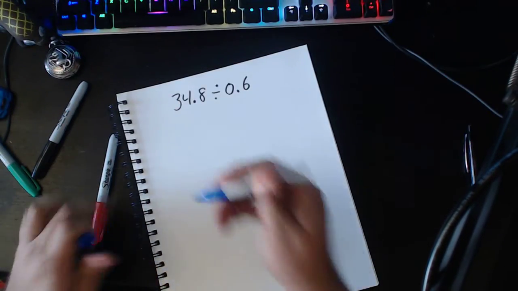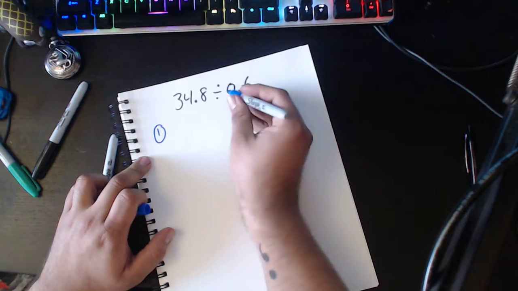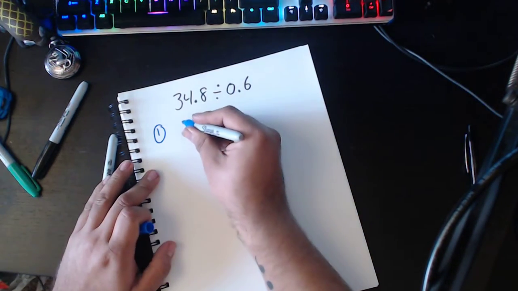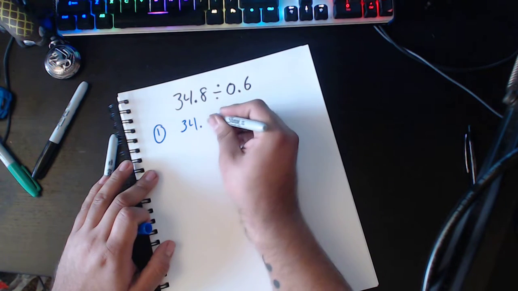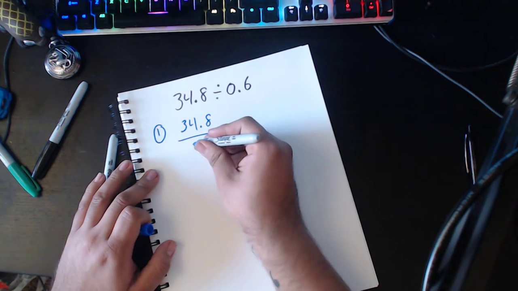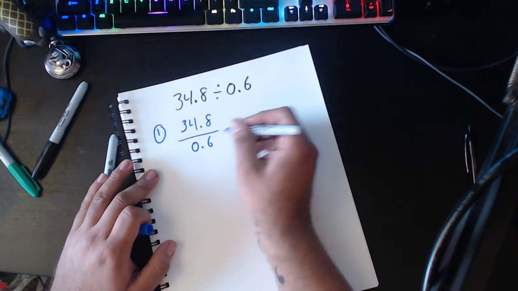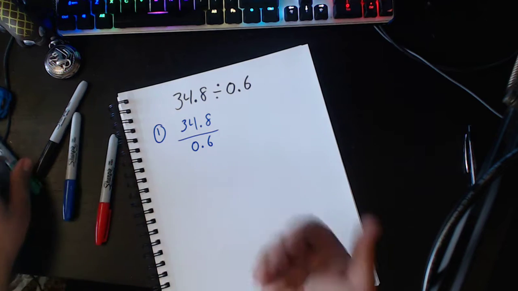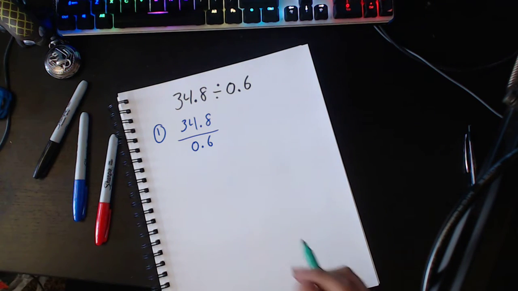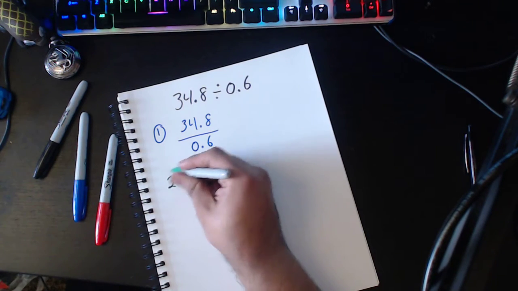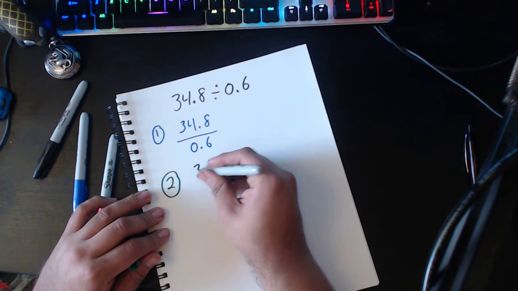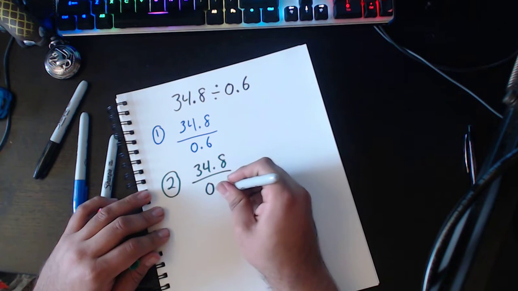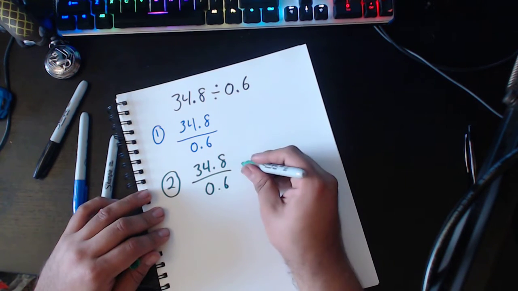Now my first step is going to be to create this problem into a fraction. Well, we know that dividing is really a fraction. 348 tenths will be my numerator and 6 tenths will be my denominator. So that's our first step, to create something familiar to us, something that we have been working with. And our next step is now to get rid of our decimal points, or in this case, our whole decimal. We want whole numbers, just like the 34 here.